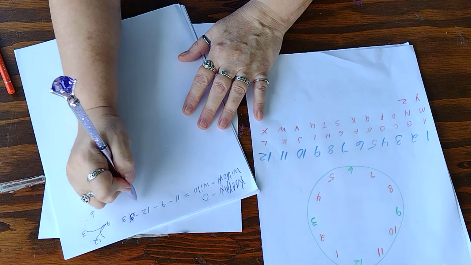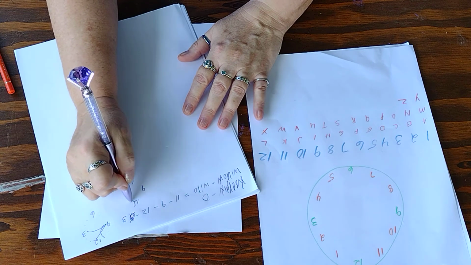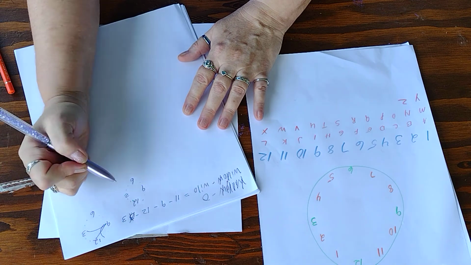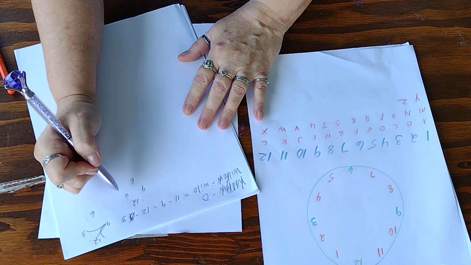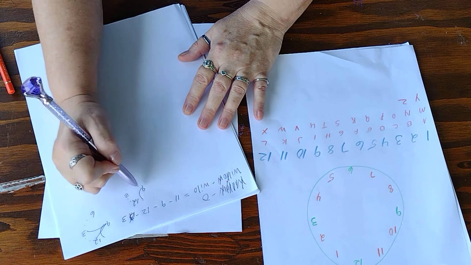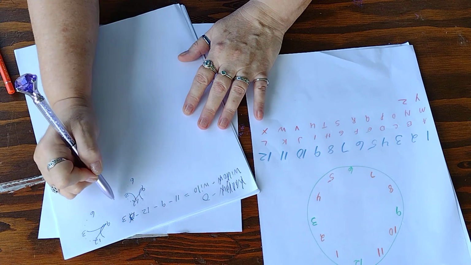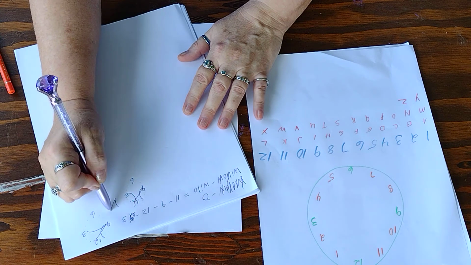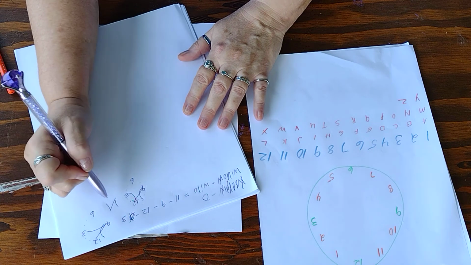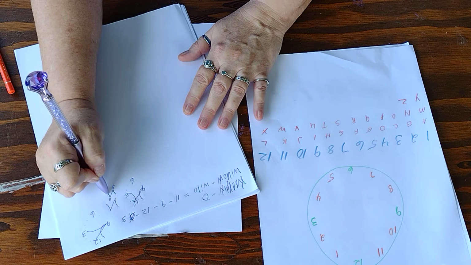Let's do this again. 12, 6, 9, 3. So it would be from 11, I would go from 11 to 9, then from 9 to 12, then from 12 to 3. So more or less, this is what it looks like. Now I did tweak this a little bit. I got looking at it, and when I tweaked it, I came up with something a little bit like this.